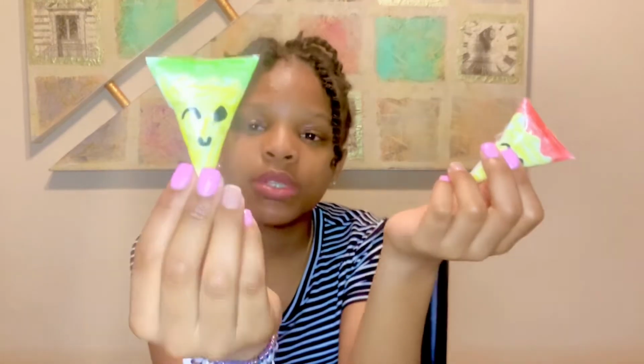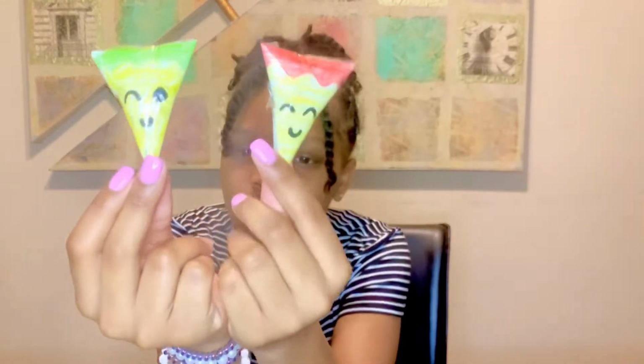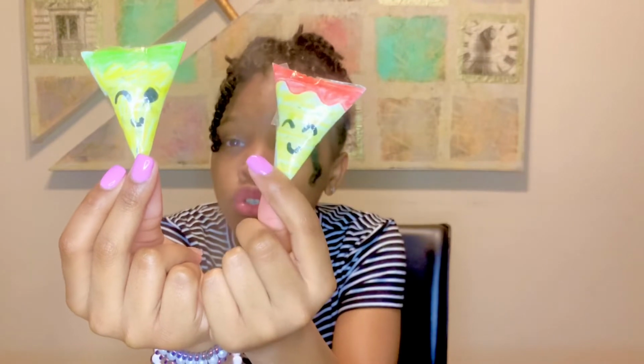And then I'm gonna show my tortilla twins. Another twister, tortilla twins. So I have one tortilla chip dipped in guacamole and one tortilla chip dipped in salsa.